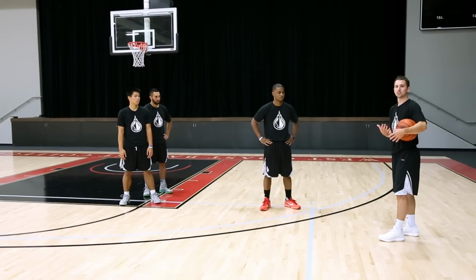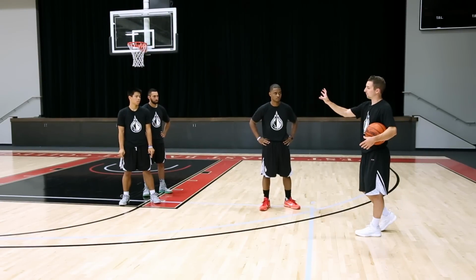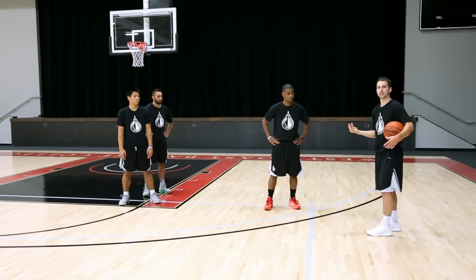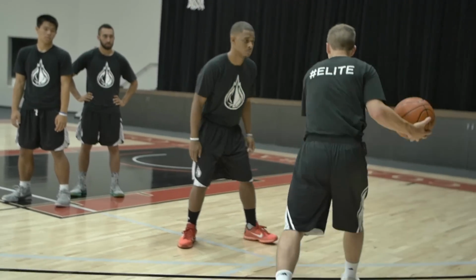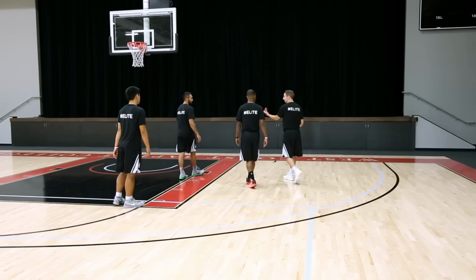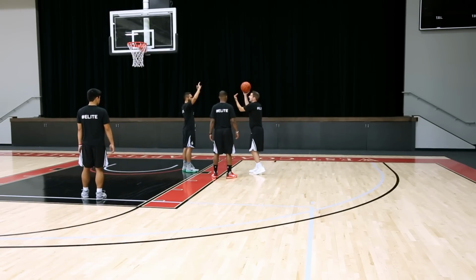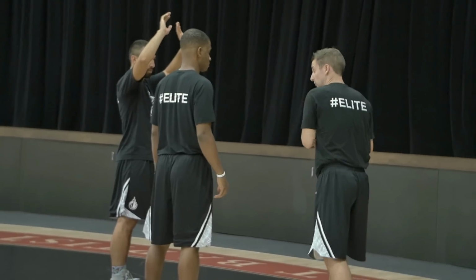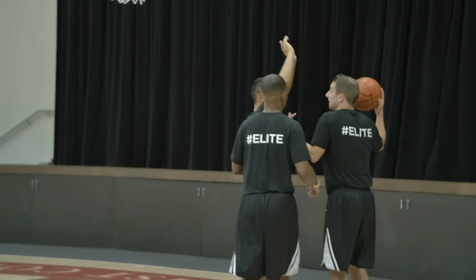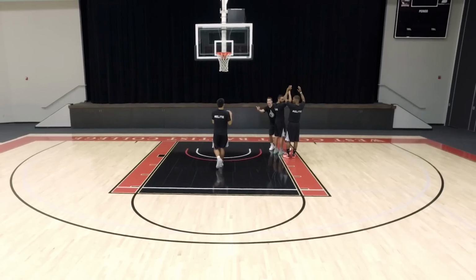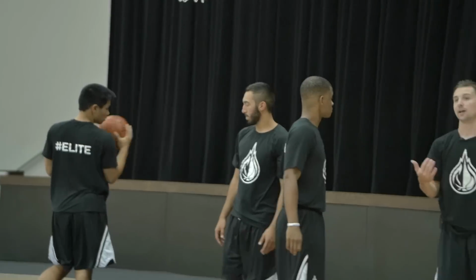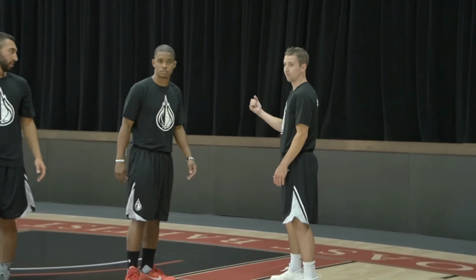Our last baseline penetration action is going to be when our big is at the high or pinch post at the elbow. But our main read is going to be, again, I penetrate baseline. The big steps over to help. And this time I am going to leave my feet. Maybe I think I can get into a finish, or I'm just trying to draw him to my chest. And as I leave, he's going to fill middle, and I'm going to hit him coming right down the lane line, right down the midline, into a finish.